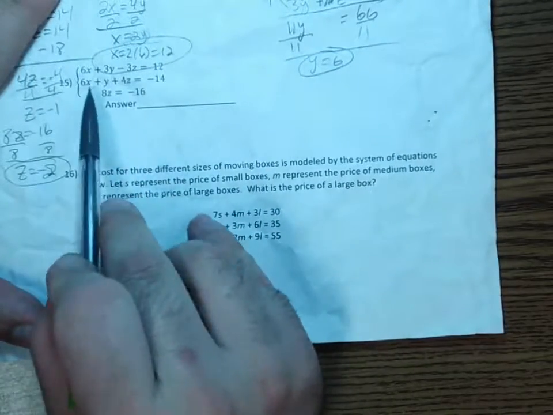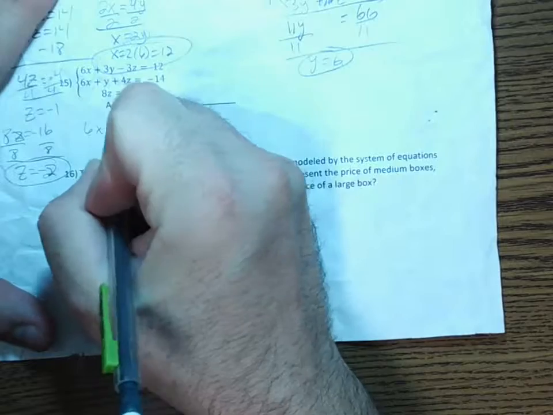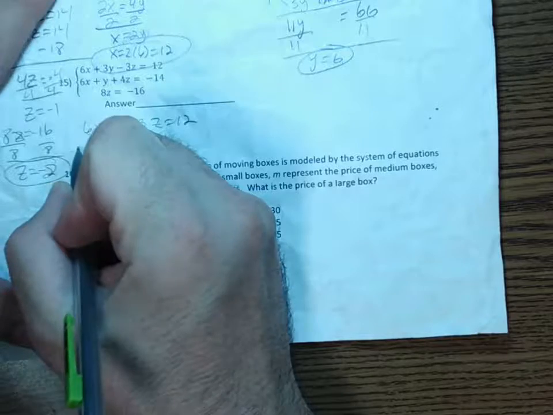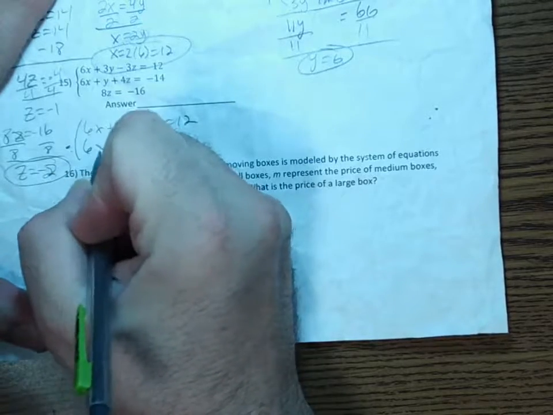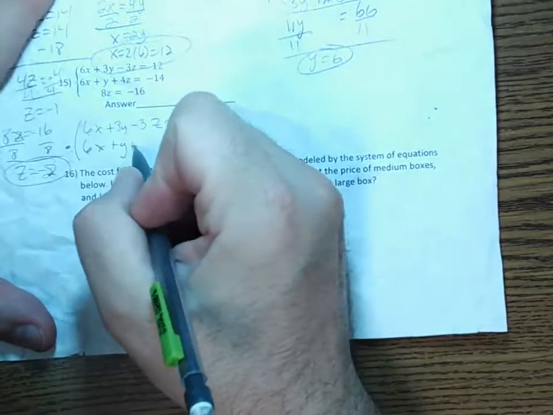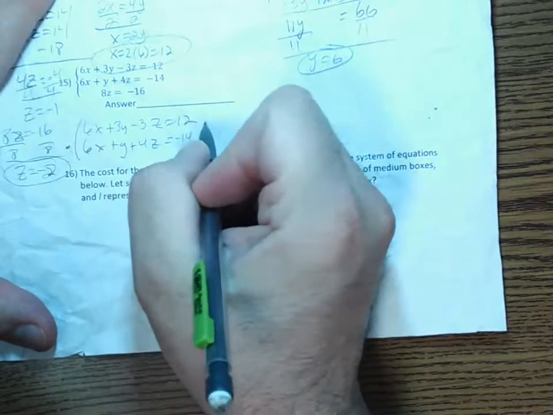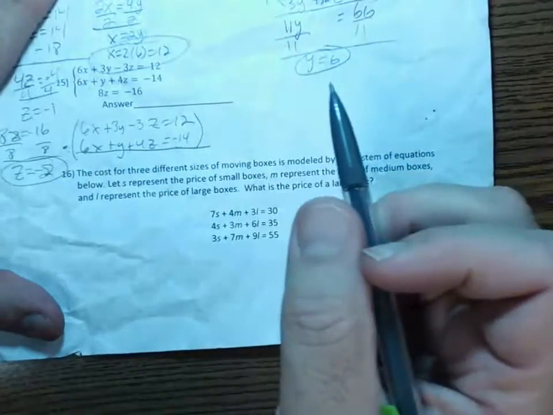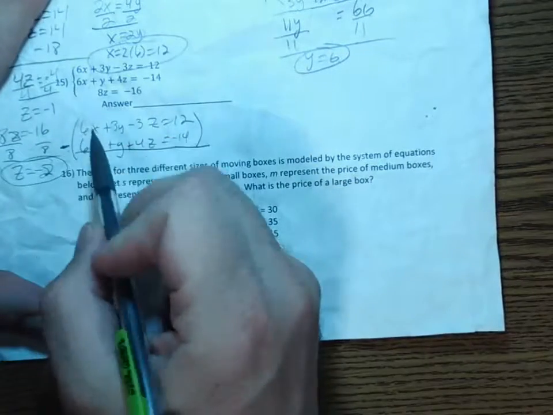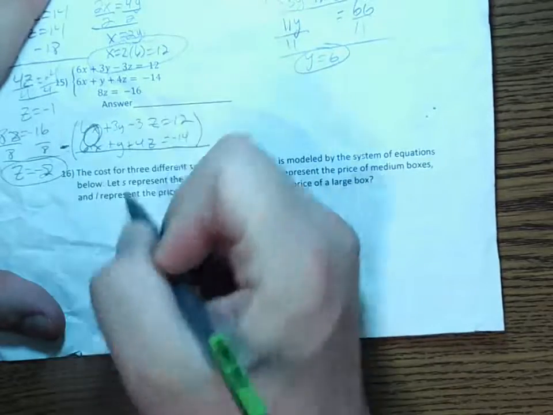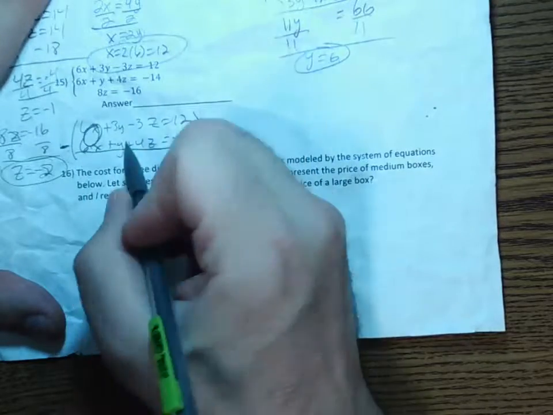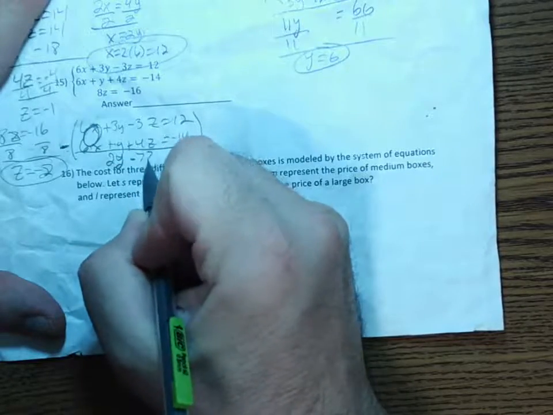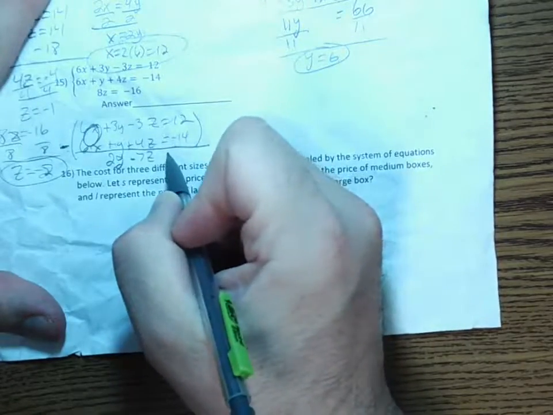These first two equations both have a 6x. So I'm going to take 6x plus 3y minus 3z equals 12, and from it, I'm going to subtract 6x plus y plus 4z equals negative 14. So I'm going to subtract. 6x minus 6x is 0, and 3y minus 1y is 2y. Negative 3z minus 4z is negative 7z. And 12 minus negative 14 is 26.